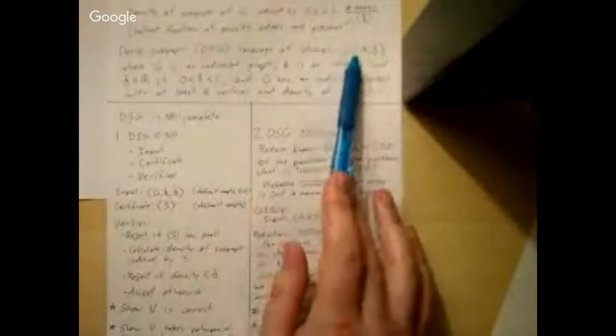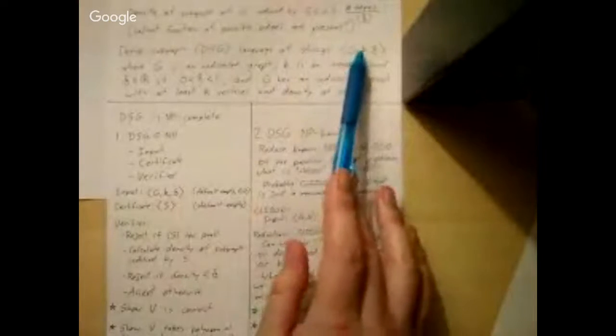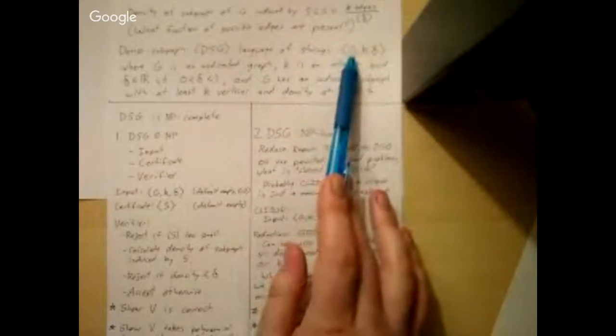So the dense subgraph problem is a language of strings. Going back to the length of the input, the input to the dense subgraph problem is a string, and we decode that string into a graph and an integer and a floating point number. Runtime analysis in terms of the size of the graph or the size of k? Well, no, the size of k would be bad. I would do it in terms of vertices and edges, and you know that V and E are both smaller than the size of the input.